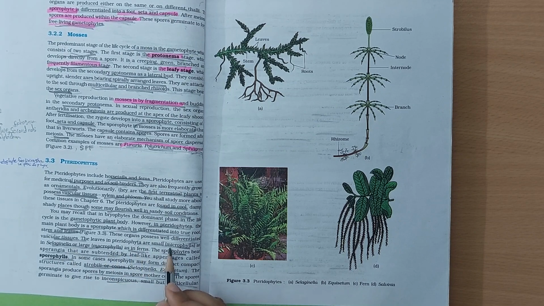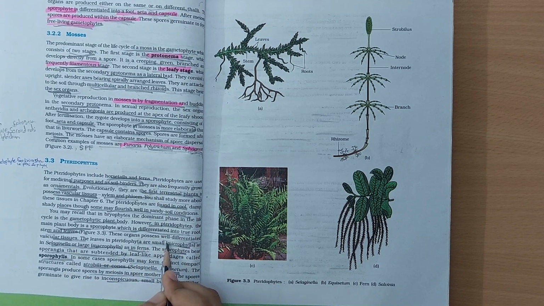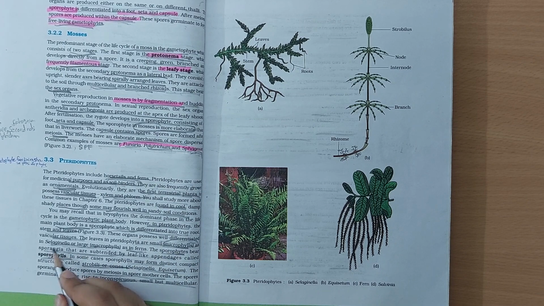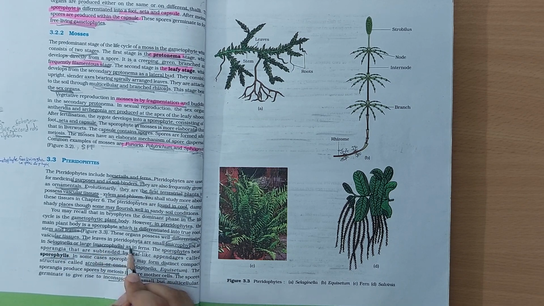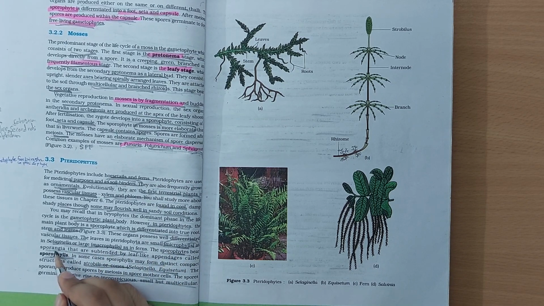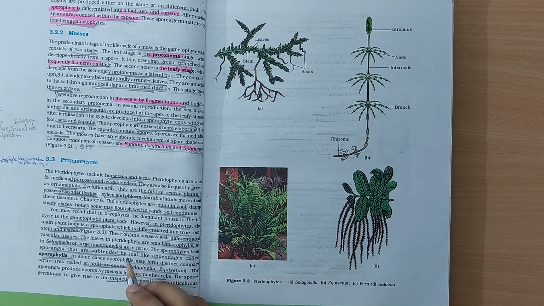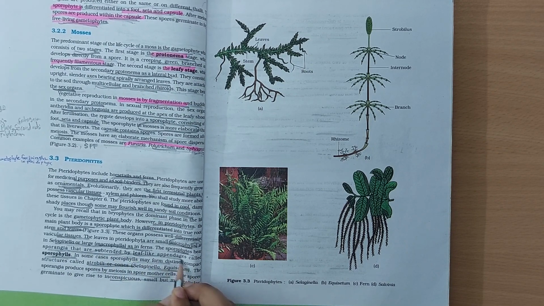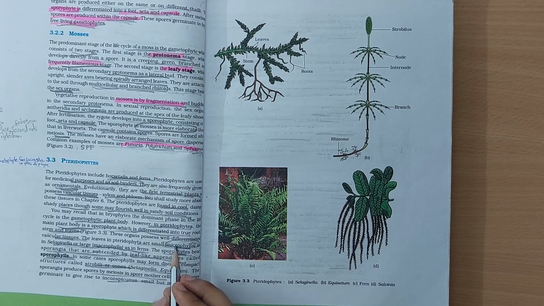The leaves in pteridophyta are small microphylls, as in Selaginella, or large macrophylls, as in ferns. The sporophytes bear sporangia that are subtended by leaf-like appendages called sporophylls.